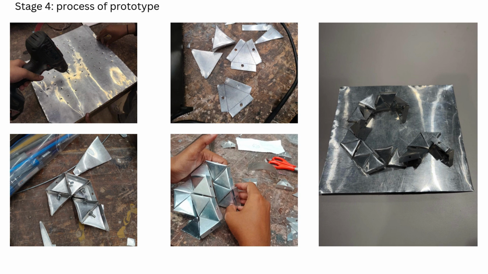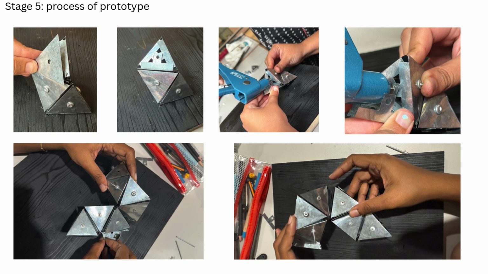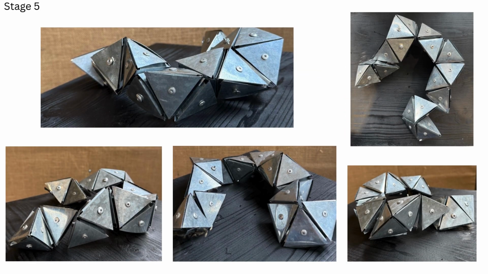The stage 4 process involved both reinforcing basics and experimenting with joineries. In this stage, triangular metal units were cut, drilled, and folded into modular components, then assembled to test flexibility and to create a dynamic tessellated surface. Stage 5 prototype refined the model by adding volume and testing a more stable joinery method. Riveting provided strength, while a wooden base anchored the composition.